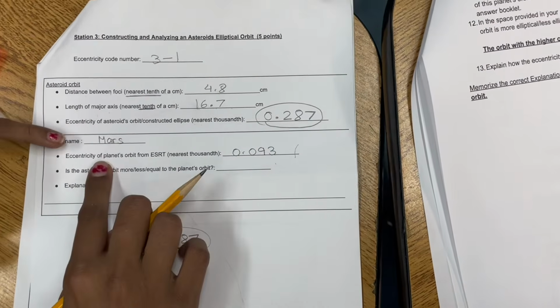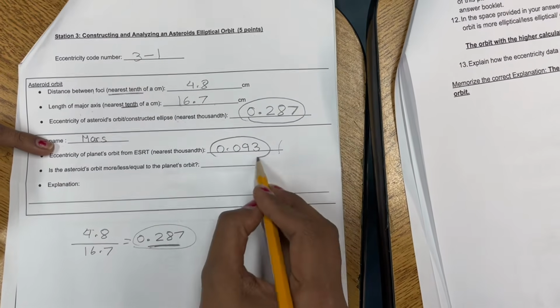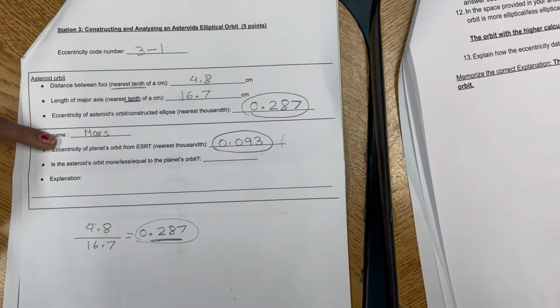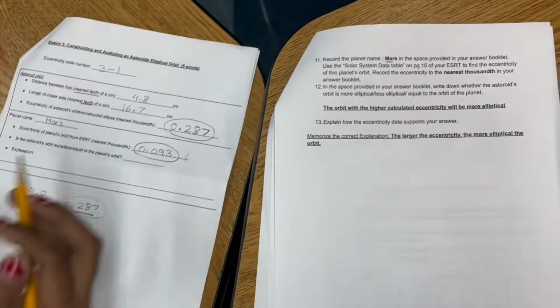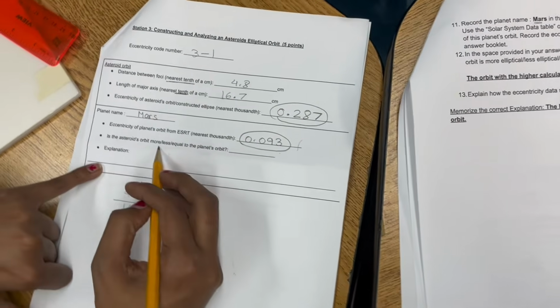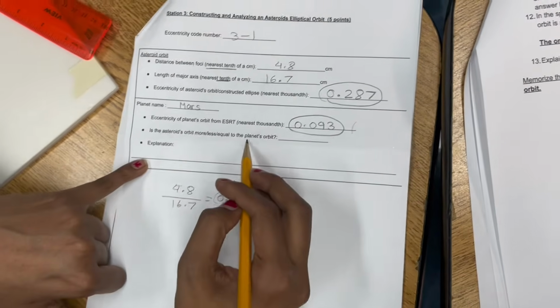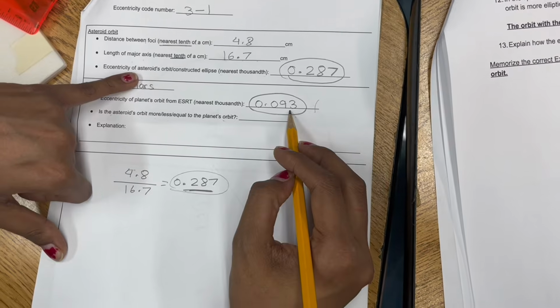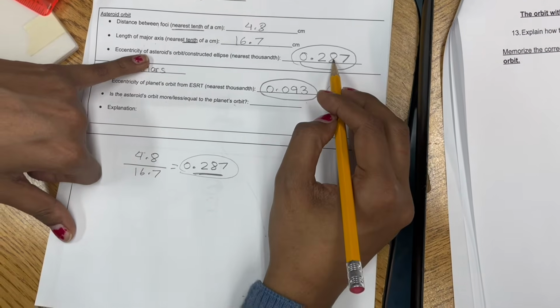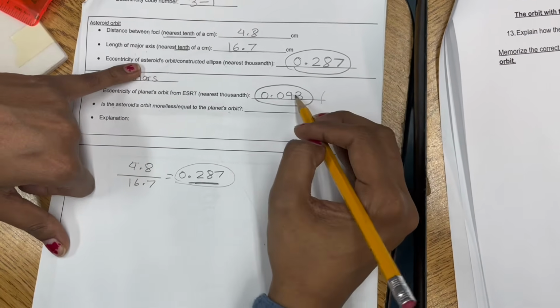The eccentricity of Mars's orbit is 0.093. The bigger eccentricity will be more elliptical, meaning more oval.